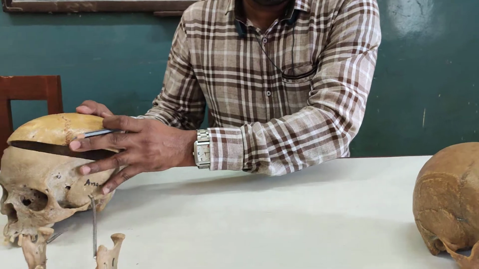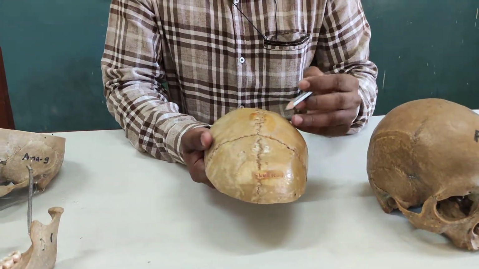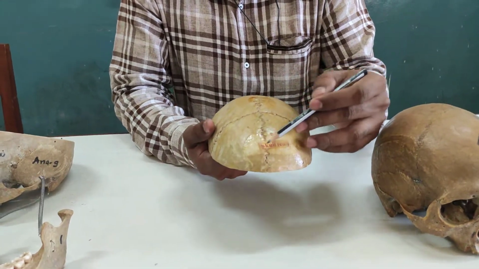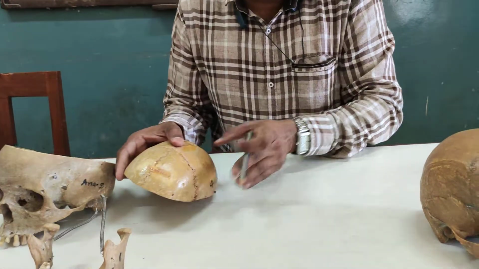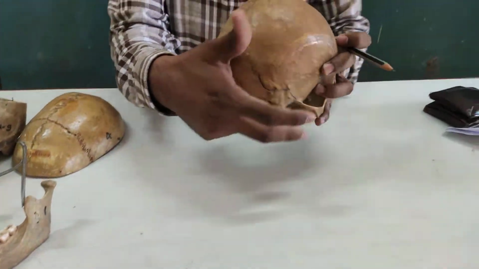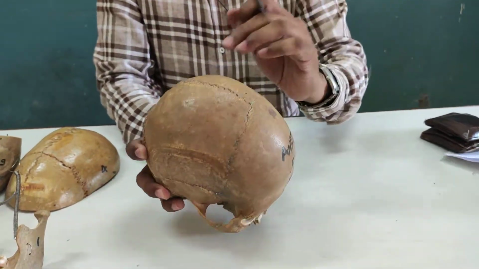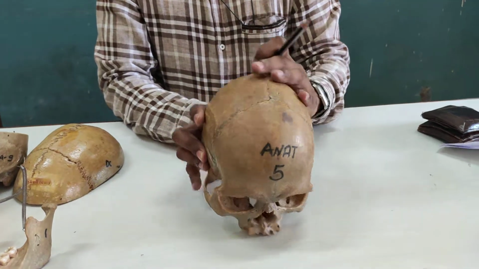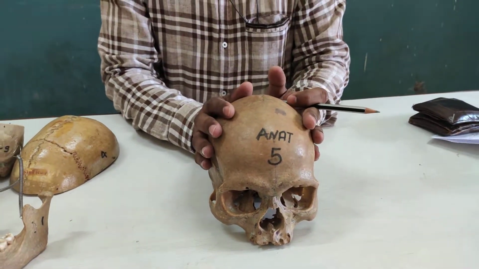As I have said, the bones of the skull cap are of intramembranous origin. At the meeting point, this is the frontal bone on the frontal aspect. On the posterior aspect there is the occipital bone. On this side there is the parietal bone. All these bones are intramembranous in ossification.